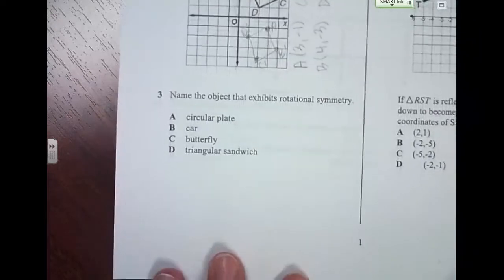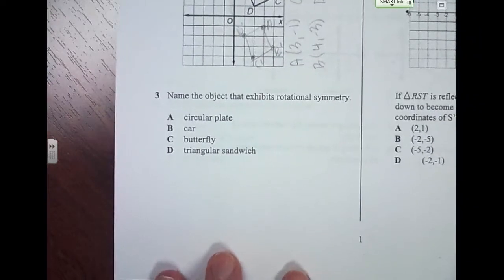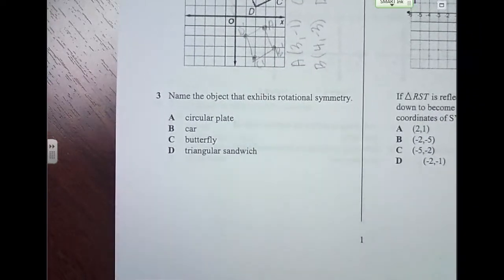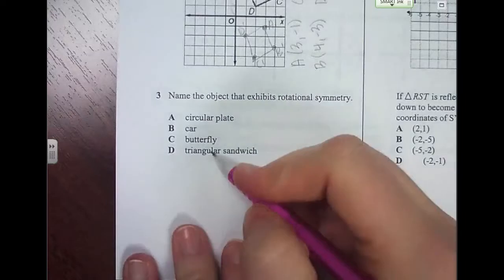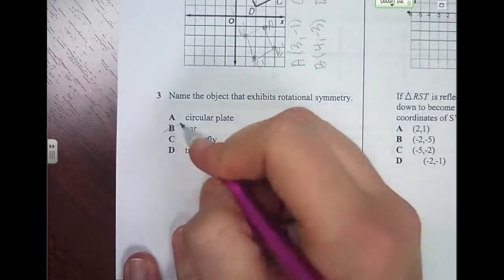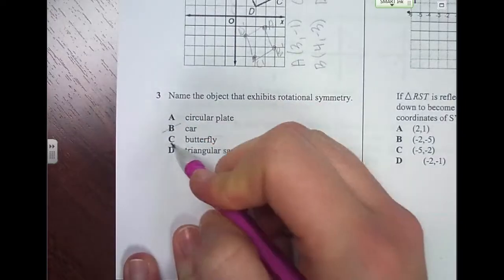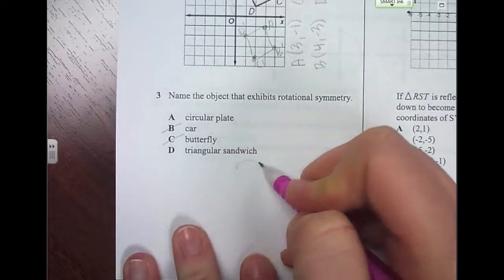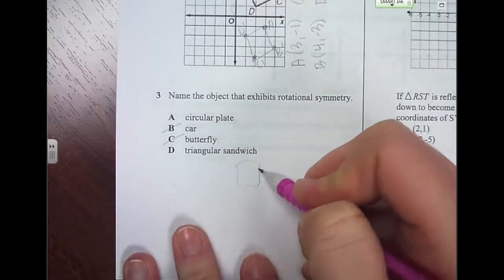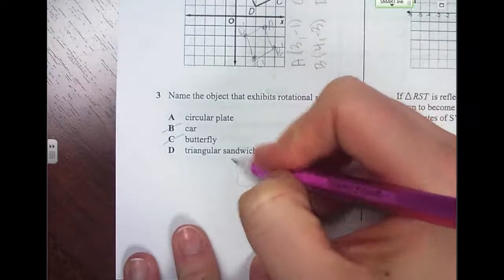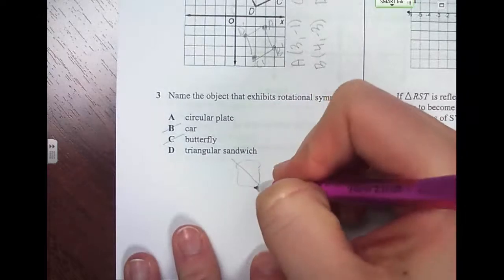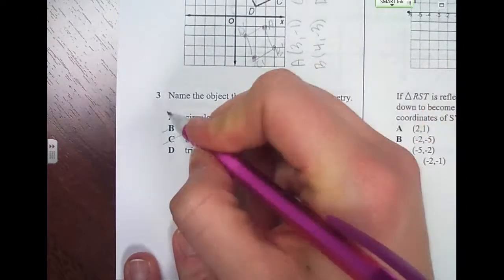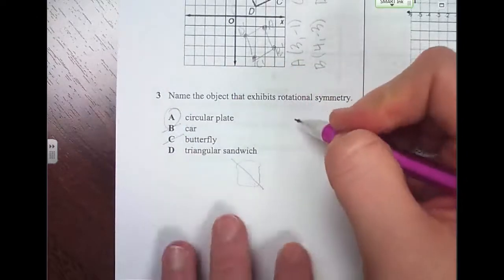Number 3, name the object that exhibits rotational symmetry. So that means what object can you rotate and it's going to be exactly the same. A car, definitely not. Butterfly, no. Triangular sandwich, if you have your sandwich bread here, and then you do your triangles, it's not really perfect. It's not an equilateral triangle. So let's go with the circular plate.